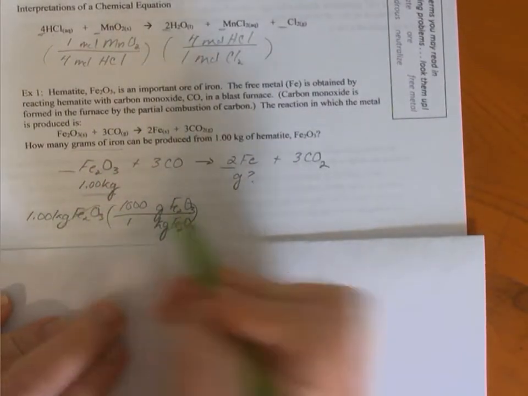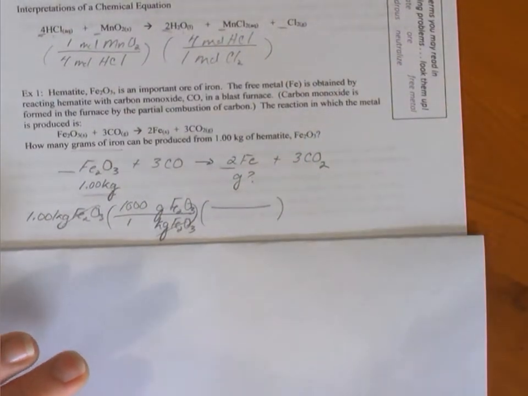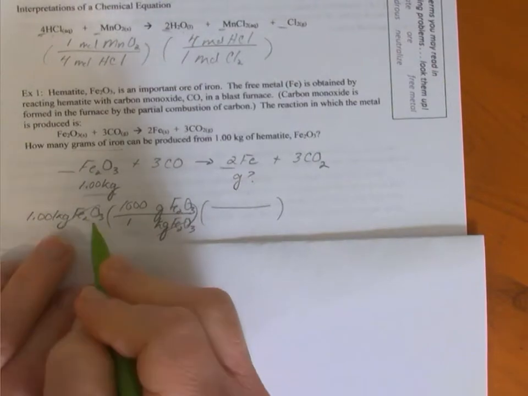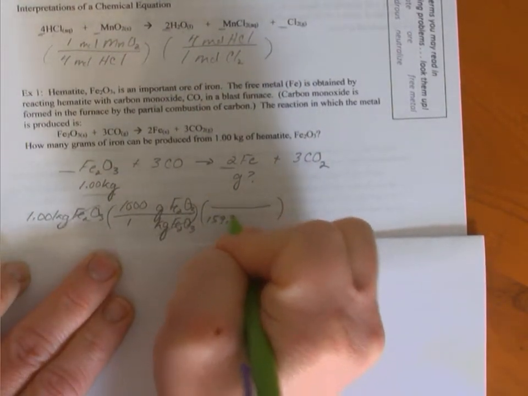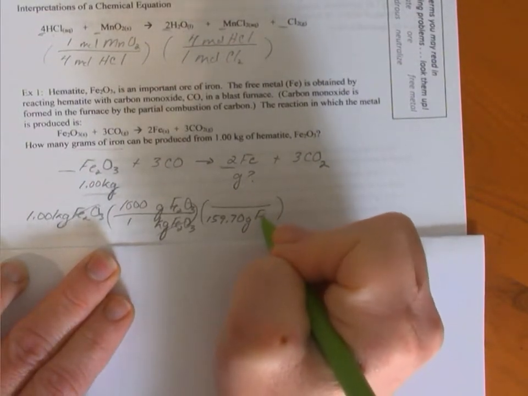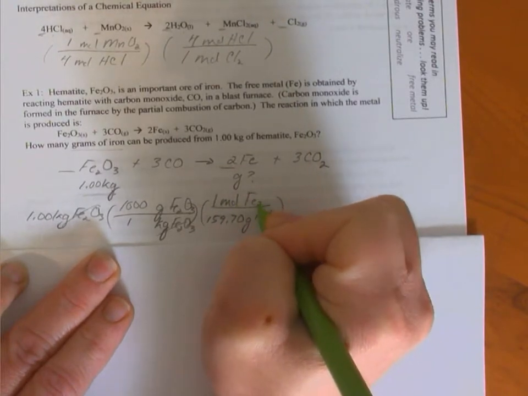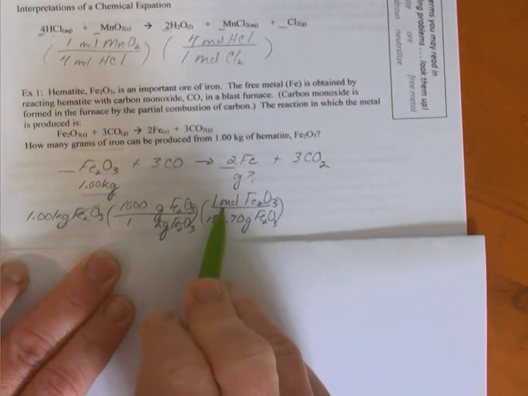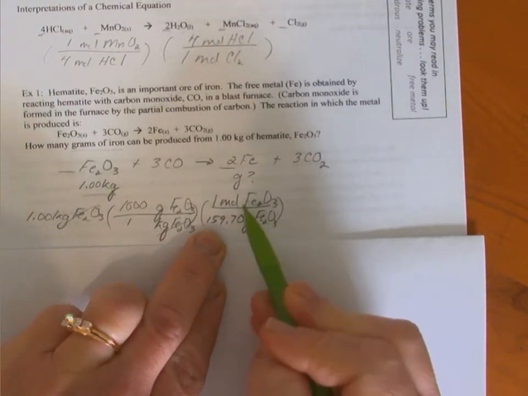All right, now I know that once I have grams, I can go to moles. And you would calculate the formula mass, 2 irons and 3 oxygens. That will be 159.70. Make sure you're reporting minimally to the 100th place. Now that is the formula mass in 1 mole. I would always put formula masses per 1 mole.